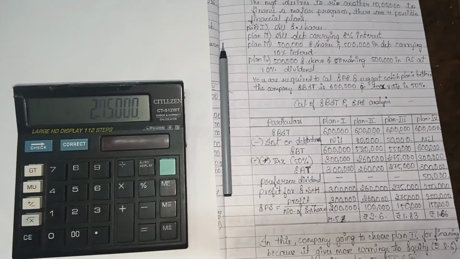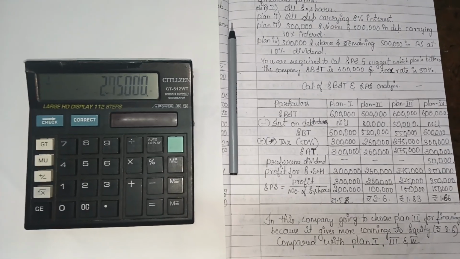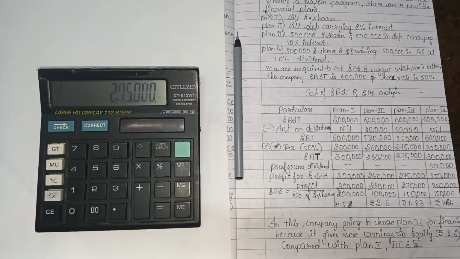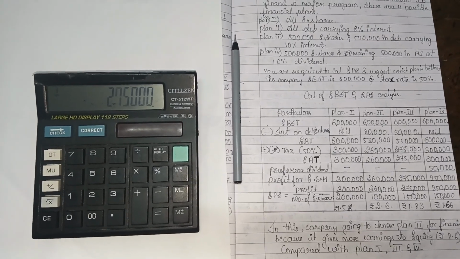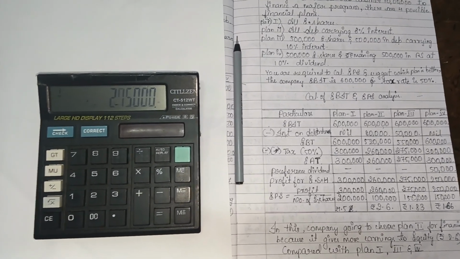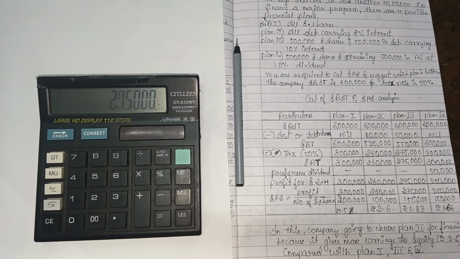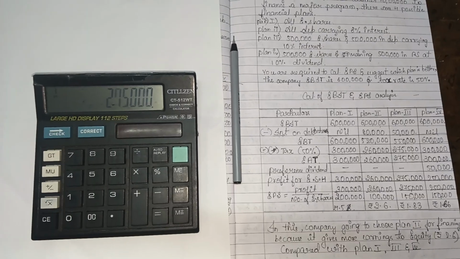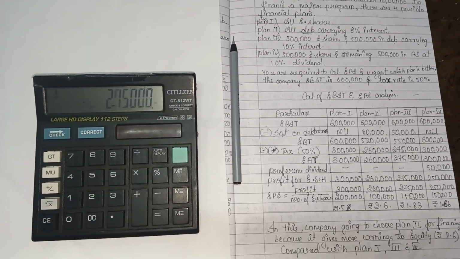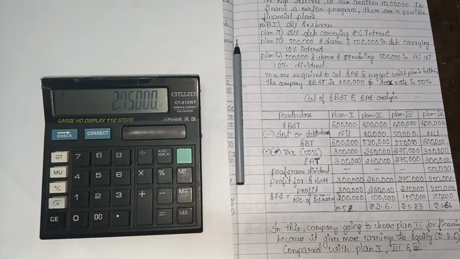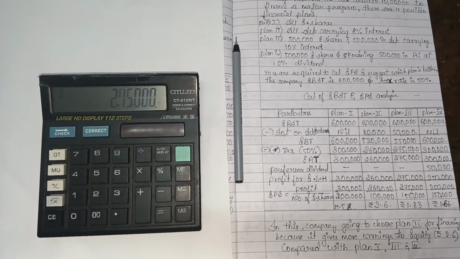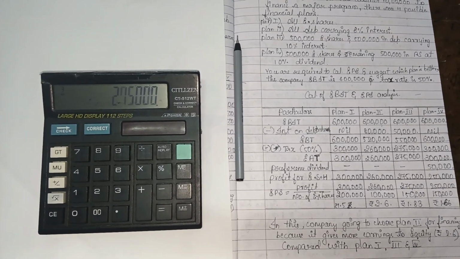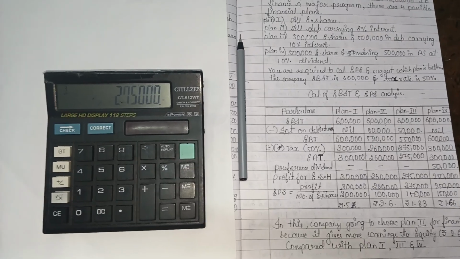This is tax. By deducting tax from EBT, you will get EAT, that is earnings after tax. 6 lakh minus 3 lakh, you will get 3 lakh. 5 lakh 20,000 minus 2 lakh 60,000, you will get 2 lakh 60,000. 5 lakh 50,000 minus 2 lakh 75,000, you will get 2 lakh 75,000. 6 lakh minus 3 lakh is 3 lakh only.